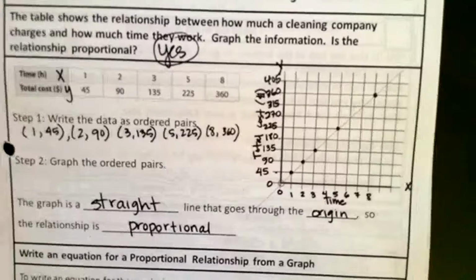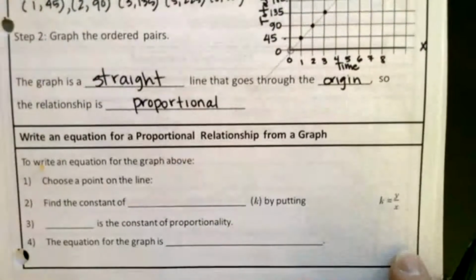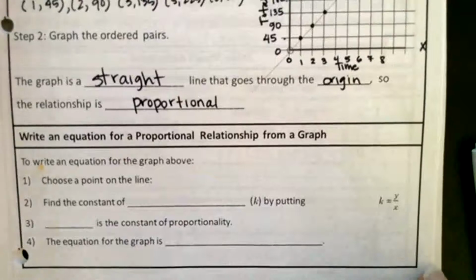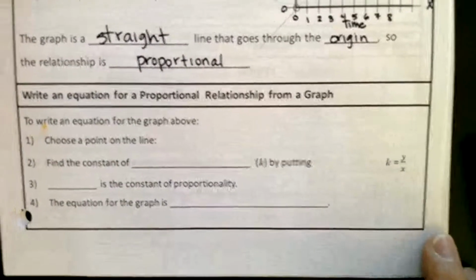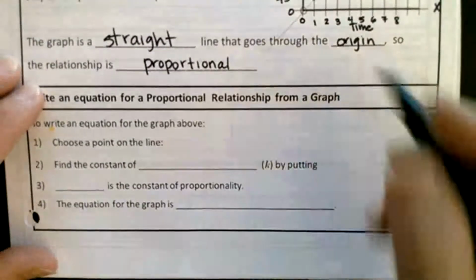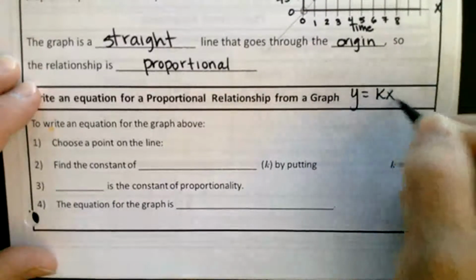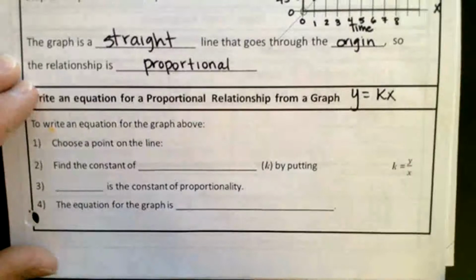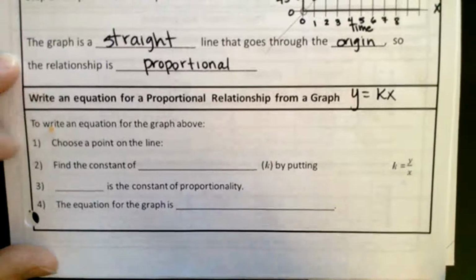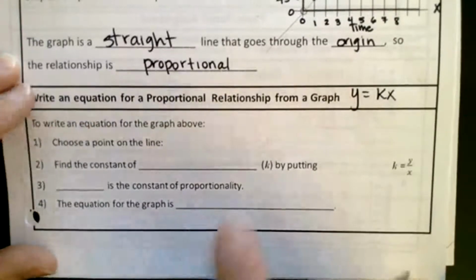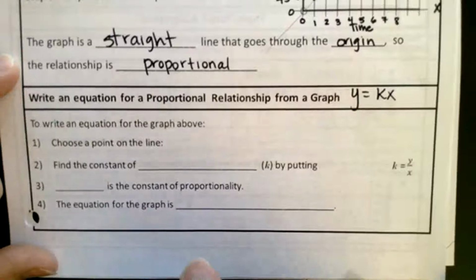Okay, the next thing we're going to do, in the last lesson, we learned how to write an equation from the table. And we learned that the equation is y equals kx. And the letter K stood for the constant of proportionality, or the constant rate. If you have a proportional relationship, you will have a constant rate. And we can figure that out from our graph, okay?